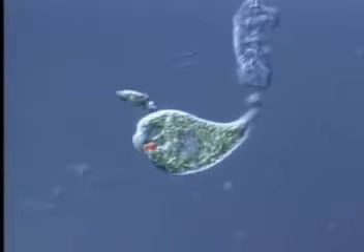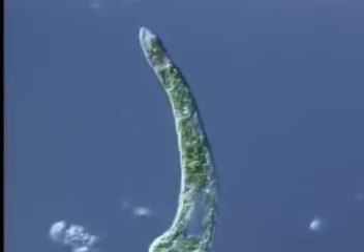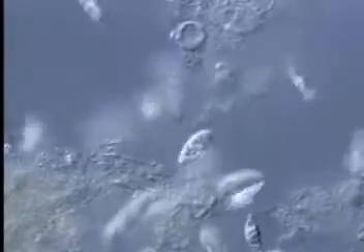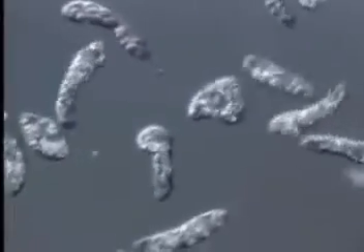Euglenids show a range of shapes and behaviors. This one likes to stretch. Not all members of the euglenid line are green. Astasia evolved from a euglenid that lost its chloroplasts. Without photosynthesis, it gets food by absorbing nutrient molecules directly from its surroundings.